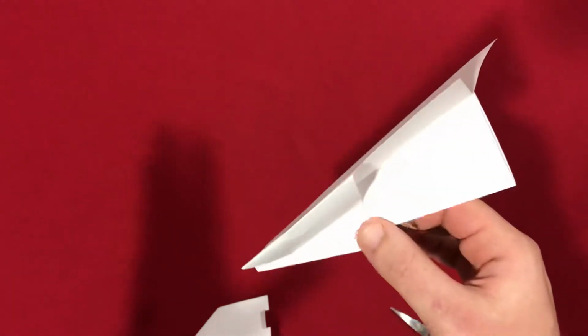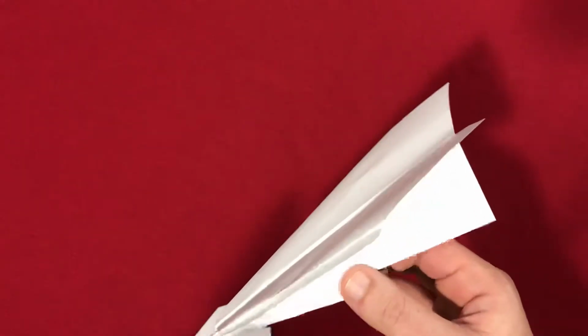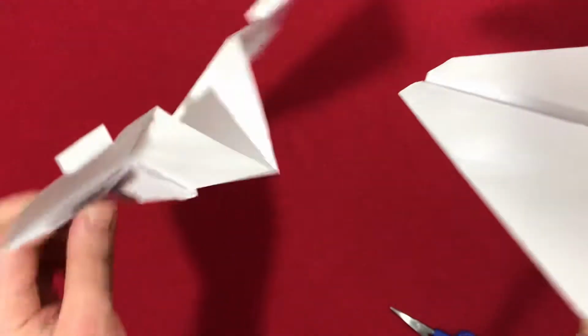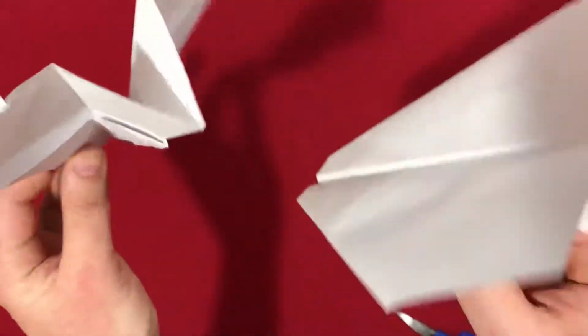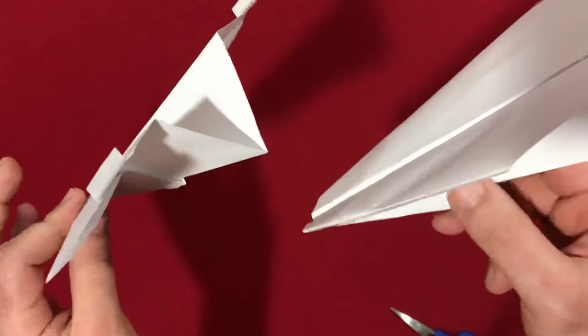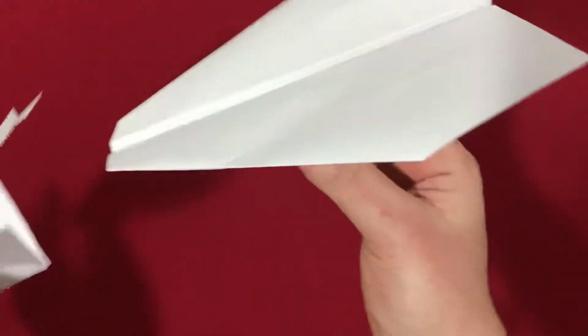So you get to cater the airplane to the way you like it. I like basically something in between the two of these. Sometimes I'll have little flaps at the end, and not too thick of a wing, just in between the two so it can travel far, but also still have some good flight in it.